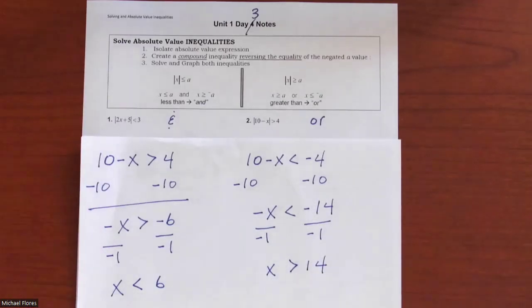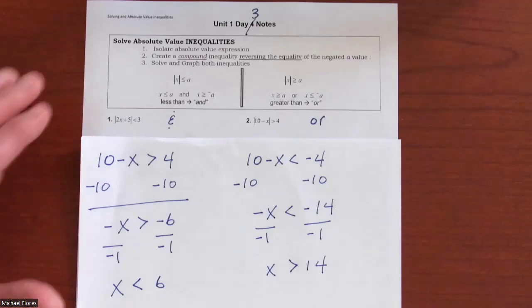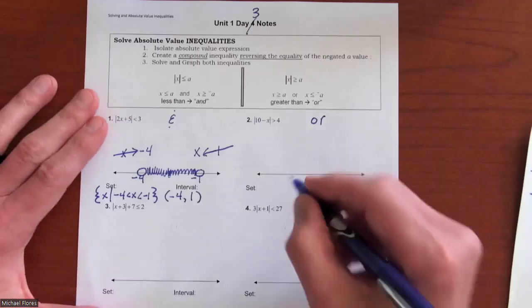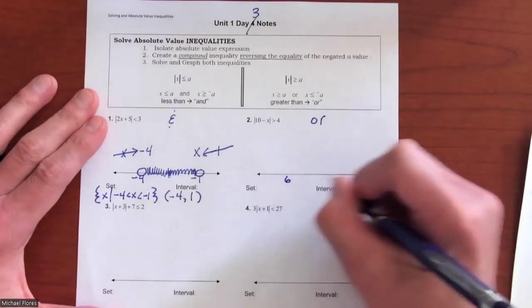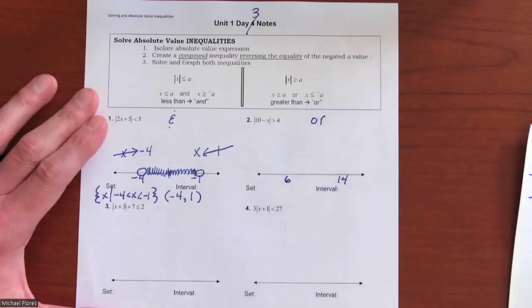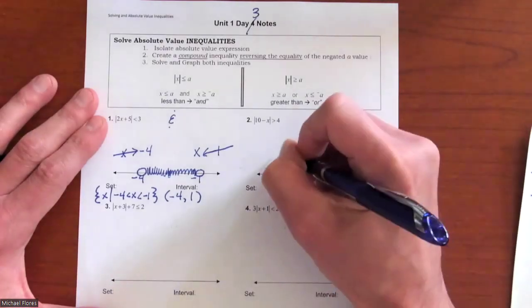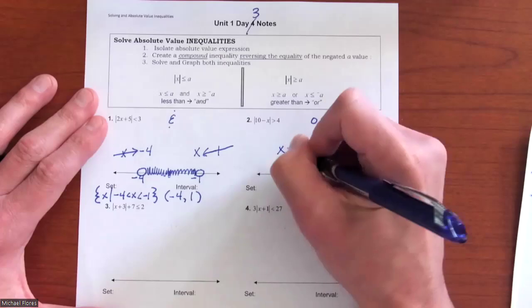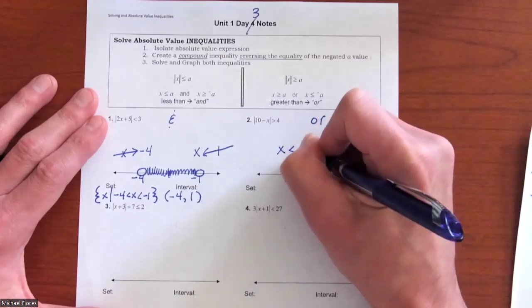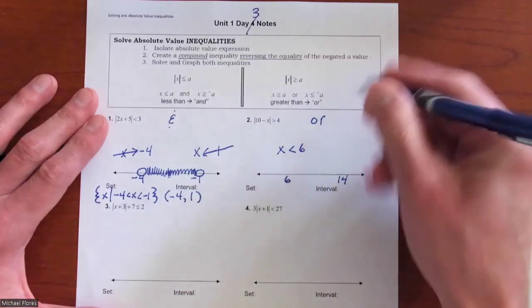X is less than 6. X is greater than 14. Now let's go ahead and put this on our number line. Remember, least to greatest, 6, 14. And right above the 6, if you need help with this part, x is less than 6. That's the inequality we solved there.